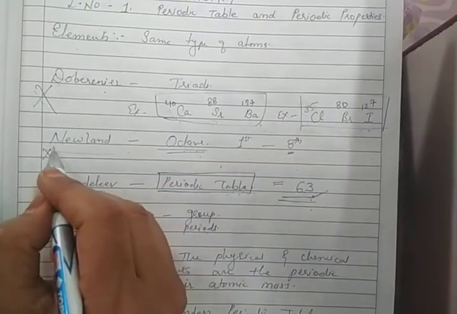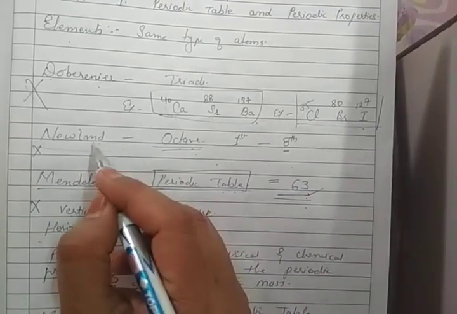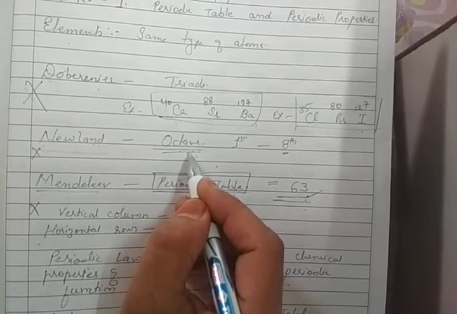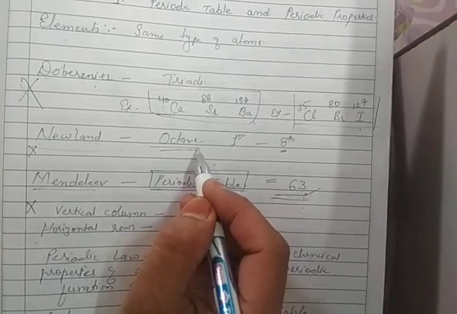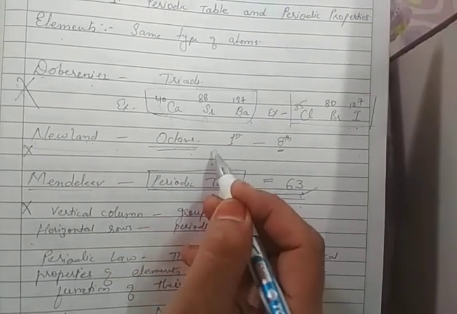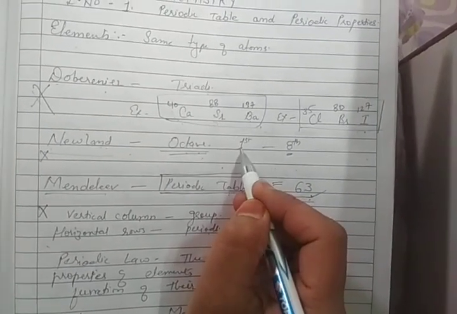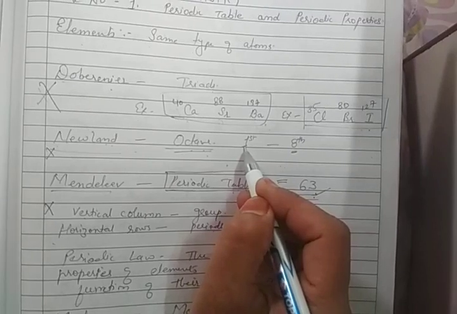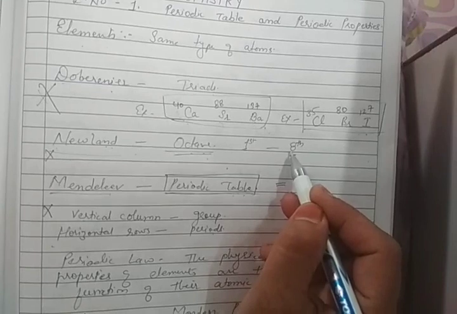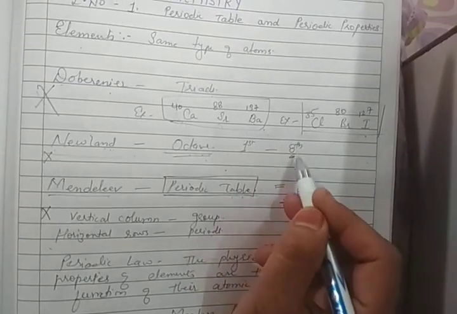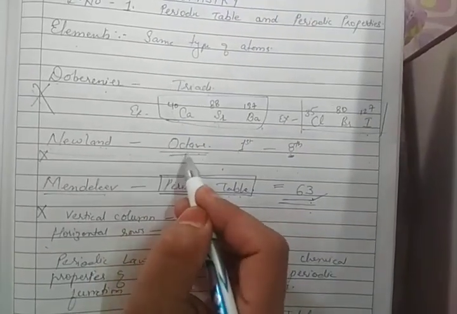The second trial was given by Newlands. This classification was known as Newlands' octave because he grouped the elements in the form of 8. He arranged the elements in the increasing order of atomic masses in such a way that, starting from any element, when it comes to its 8th element, their properties will be similar. So the properties of the first element resemble the properties of the 8th element. That's why this classification was known as the octave.